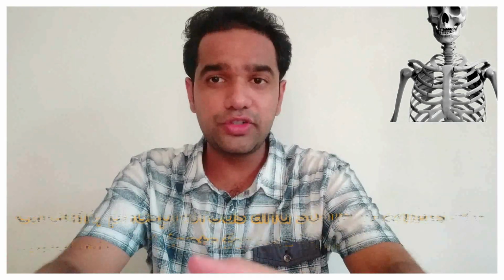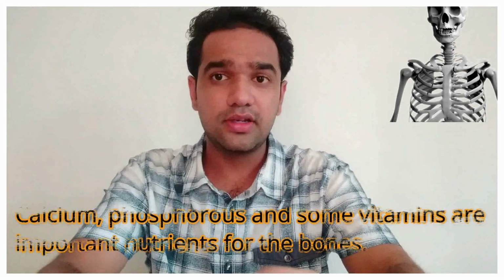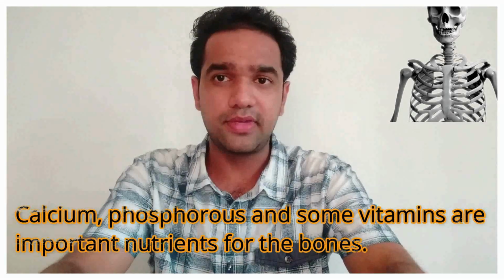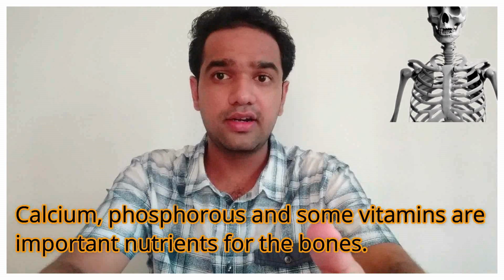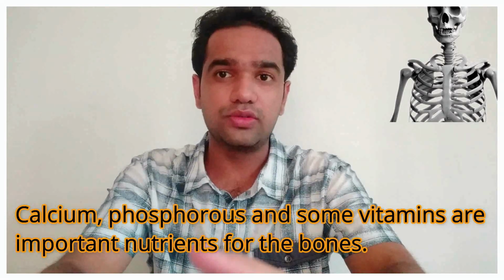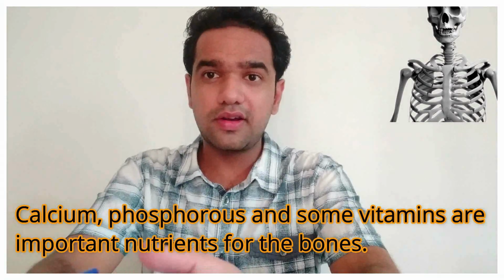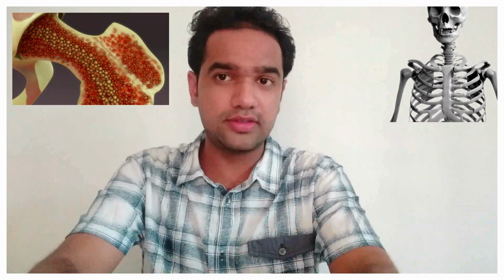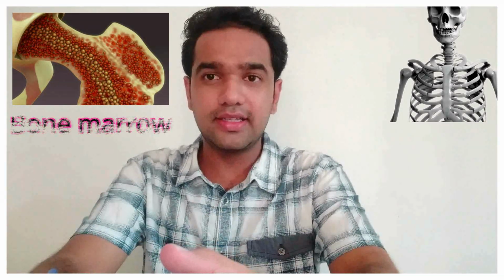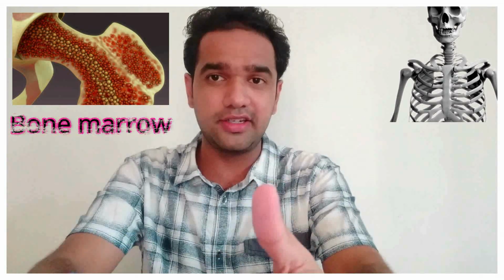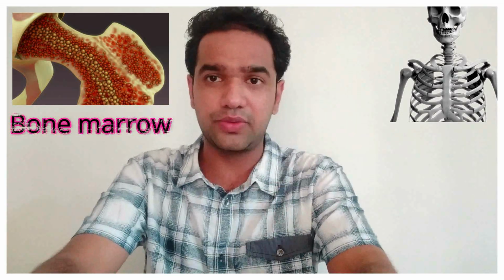These bones require various nutrients like vitamins, phosphorus, calcium, etc. for their strength and growth. Bones are very hard on the outside, and on the inside, they contain a soft spongy material which is called bone marrow.